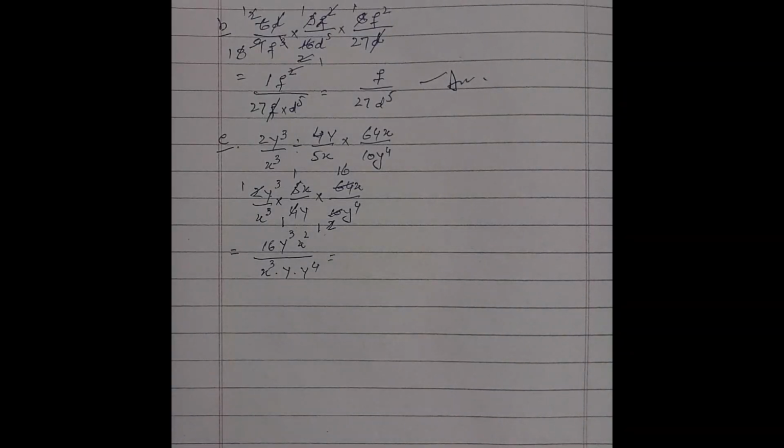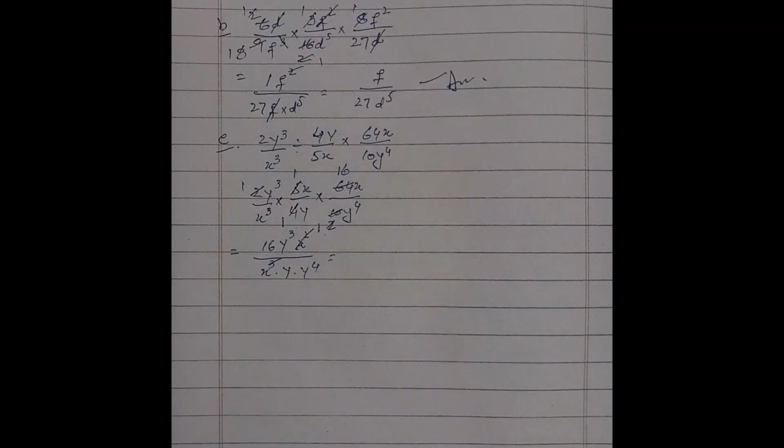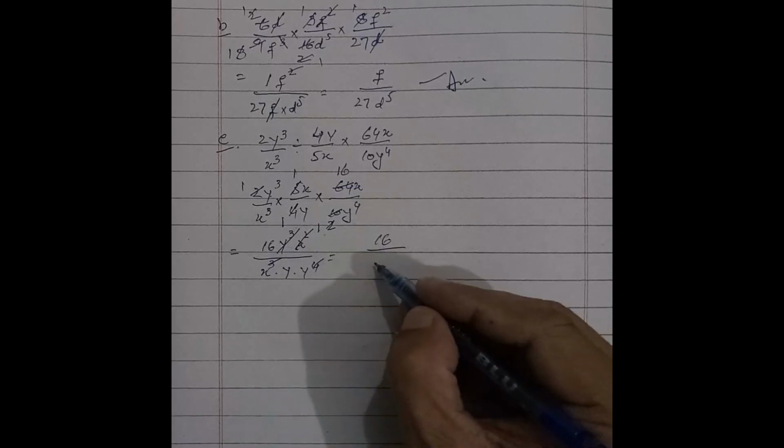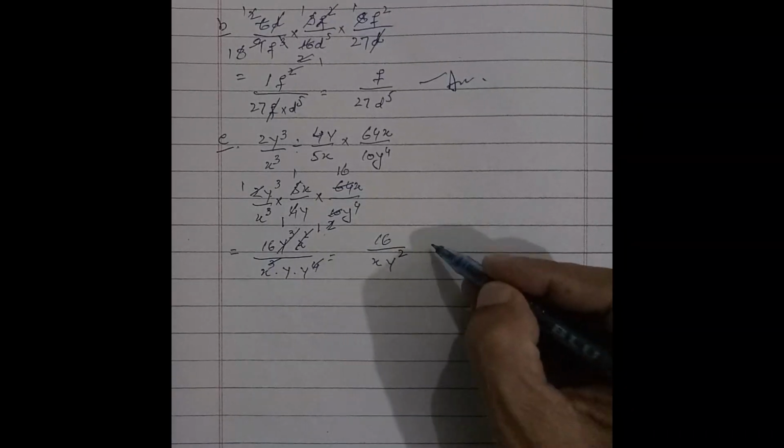Now simplify all these values. x power 2 cancels with x power 2, we have only x. y power 3 cancels with y power 3, we have only y. The answer is 16 over x, it is y1 and y square.